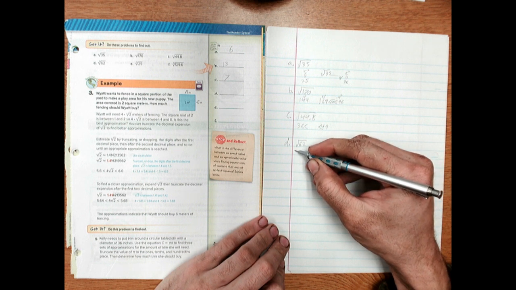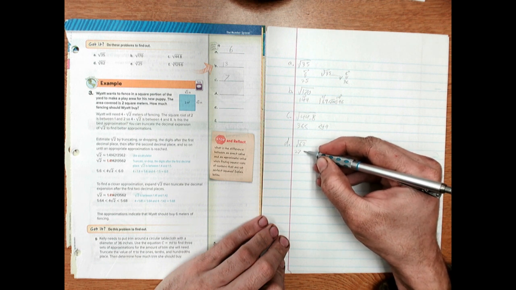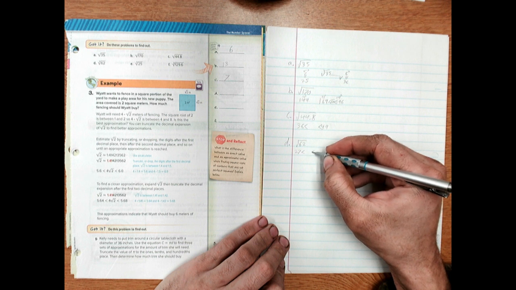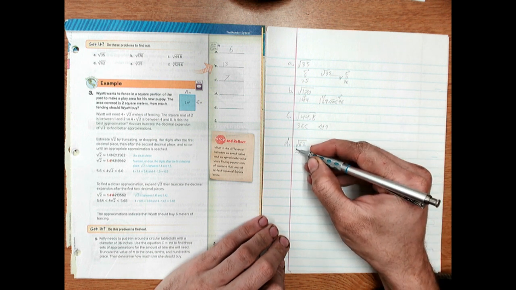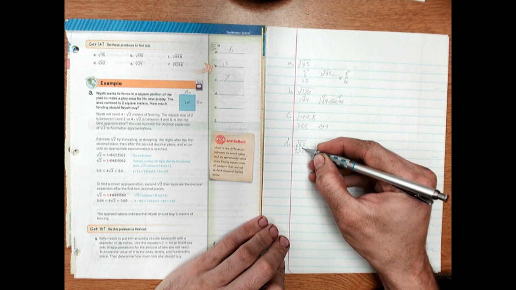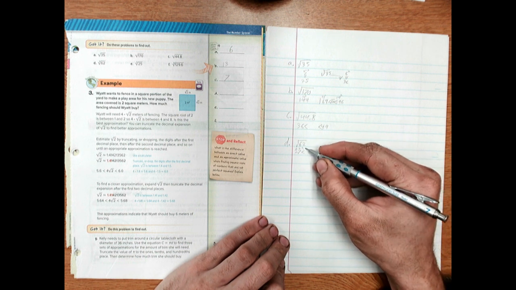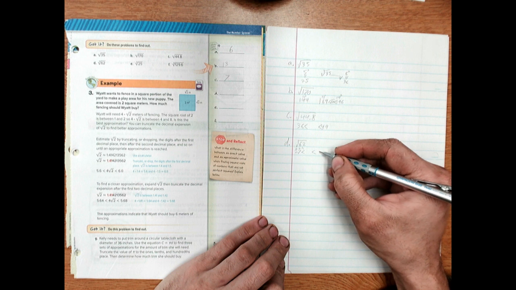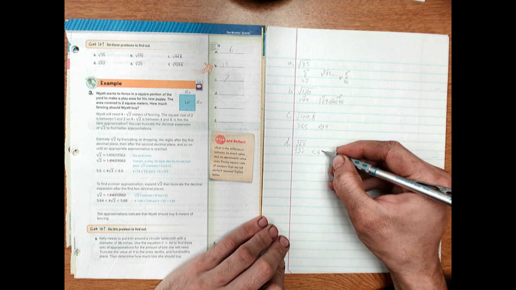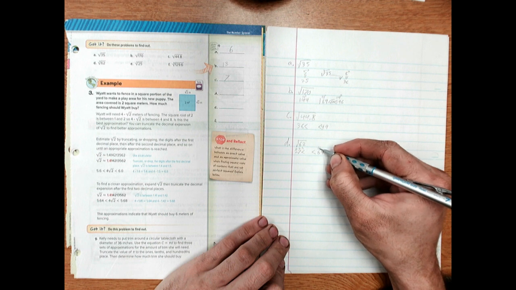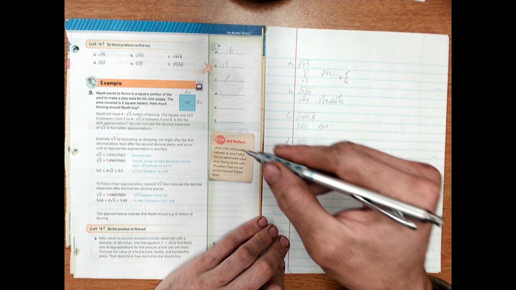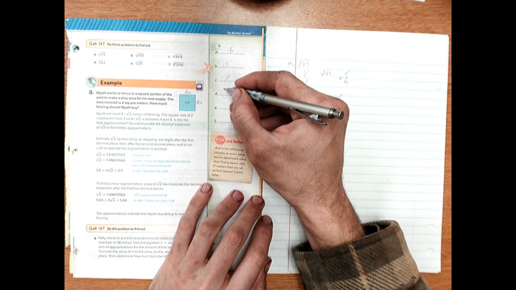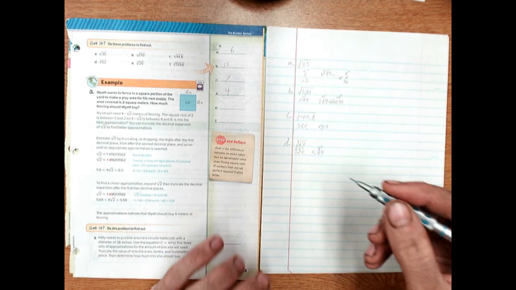So it is bigger than 27. It is smaller than 64, which is 4 to the third. And 27 is 3 times 3 times 3, or 3 cubed. So we will use 4, because it is closer to 4.